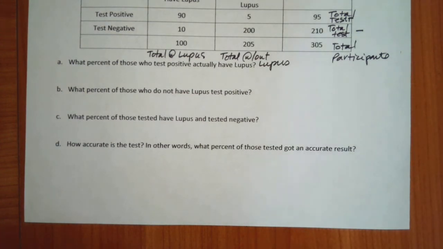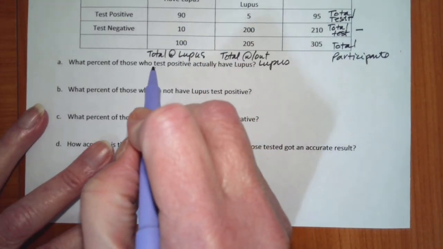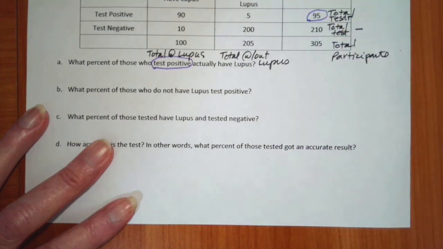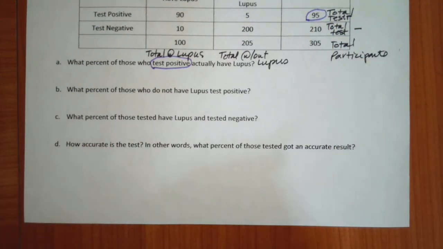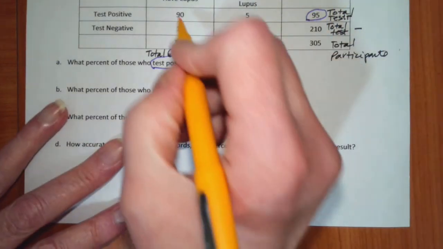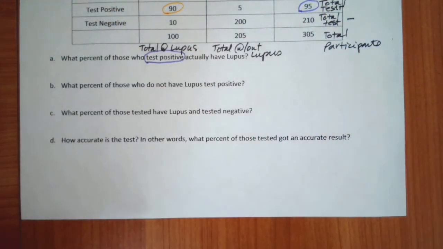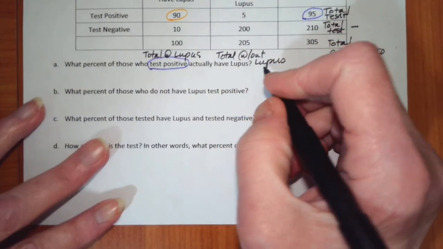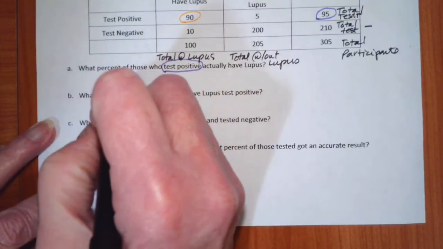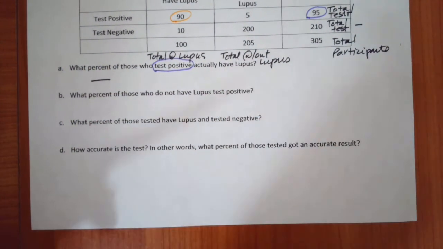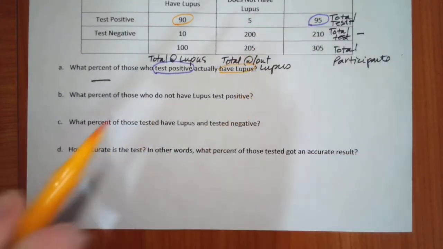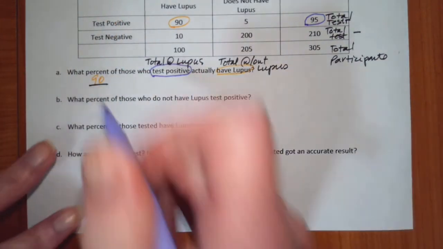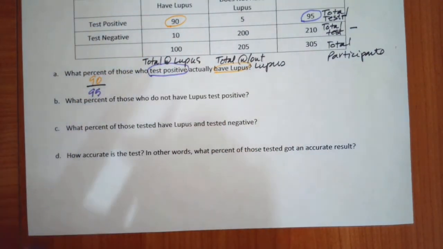So let's see here. What percent of those who test positive? These are all the people who test positive. How many of those actually have lupus? So when we're doing a comparison like this to find a percent, we can just do it as a ratio. So 90 out of the 95 had lupus.